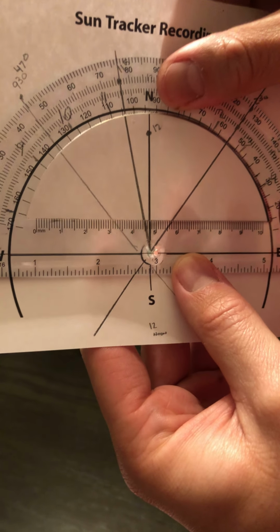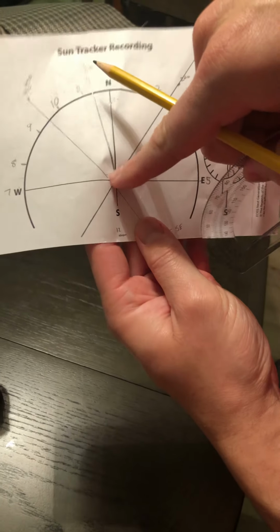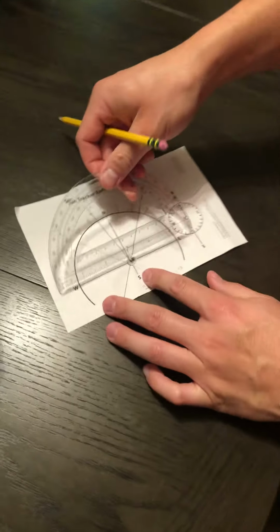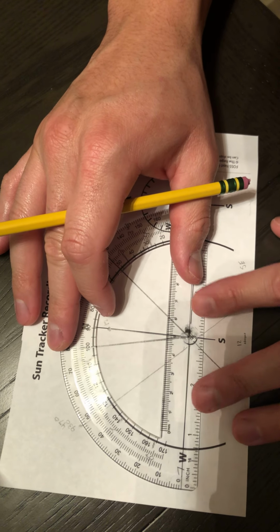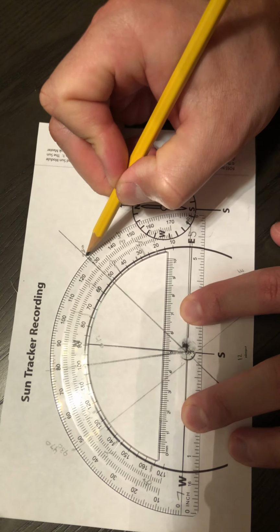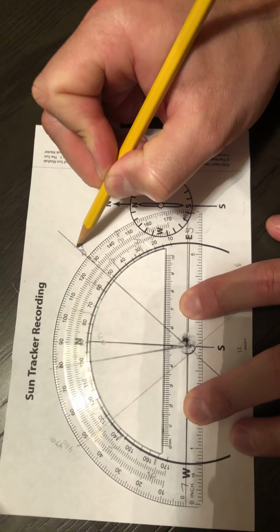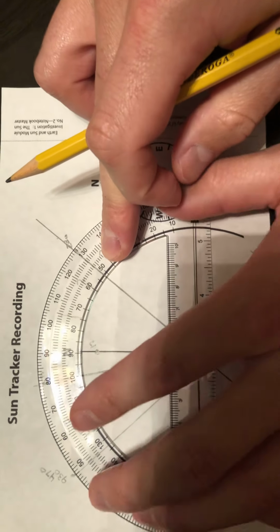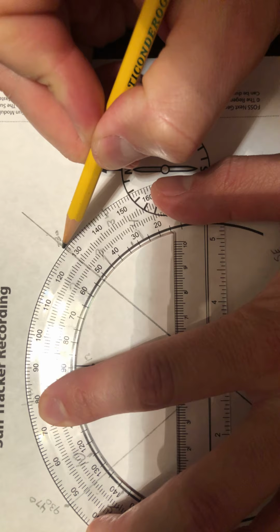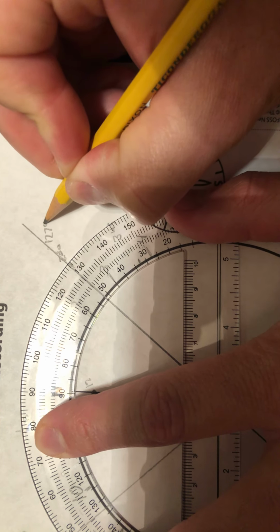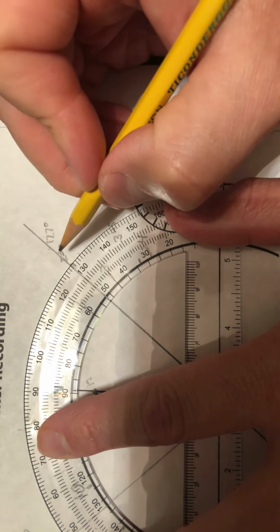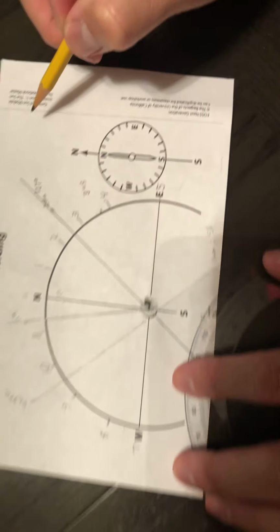Also, you want to make sure the little hole in the middle lines up right where the circle is on your worksheet, so that it is even and you have an accurate measure. Then you can see where the line is going through. If you can move the camera in a little closer, you're going to see that the line is about 127 degrees. All right, so this line is 127 degrees.